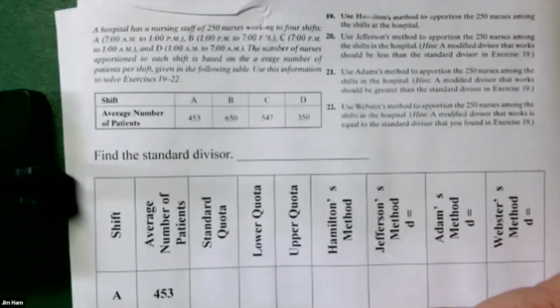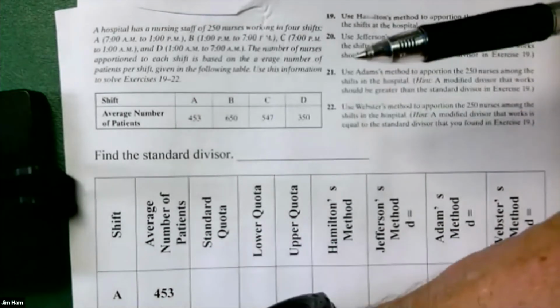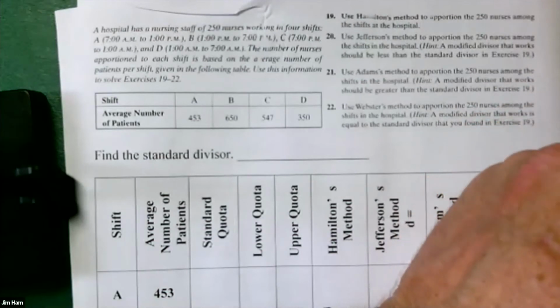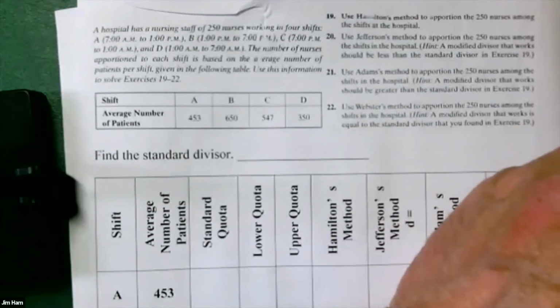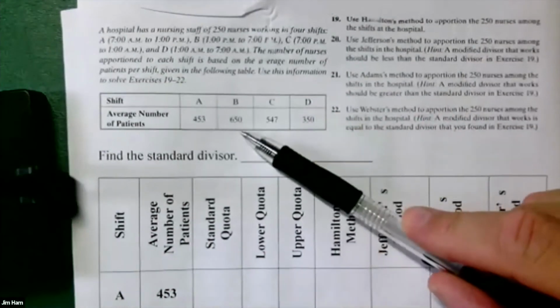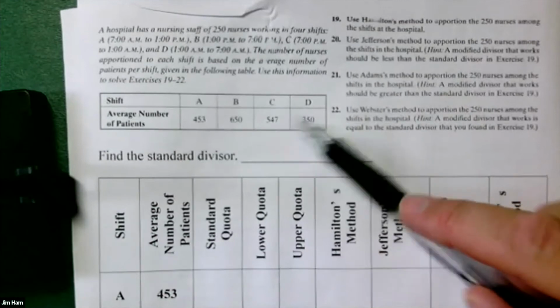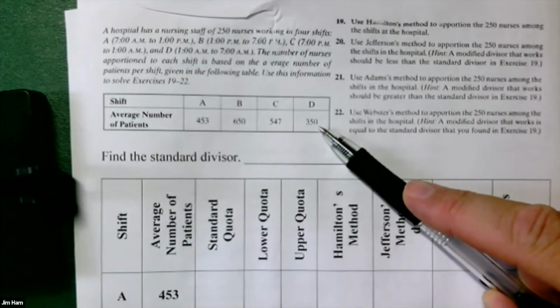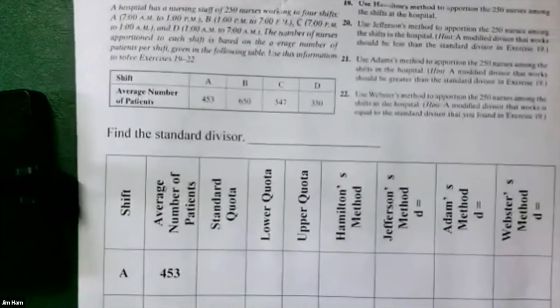Well, the problem with that is that there are some shifts, like shift B, where they see more patients. So it would be nice to have the same nurse-patient ratio throughout the day. So we're going to assign more nurses in situations where we have more patients, and fewer nurses on shifts when we have fewer patients. It's a different context, but it's the same idea, allocating seats versus allocating nurses to shifts. Okay, let's see how it works.